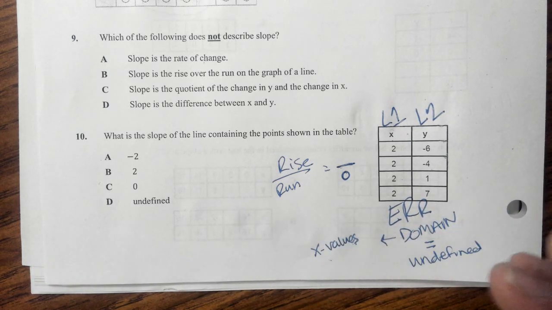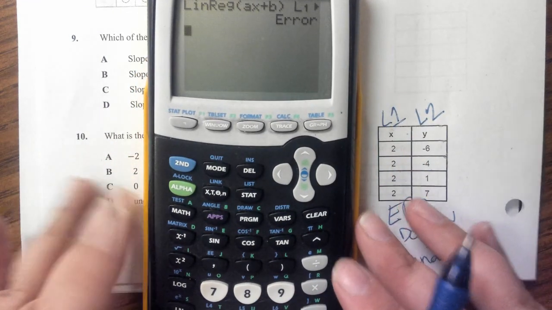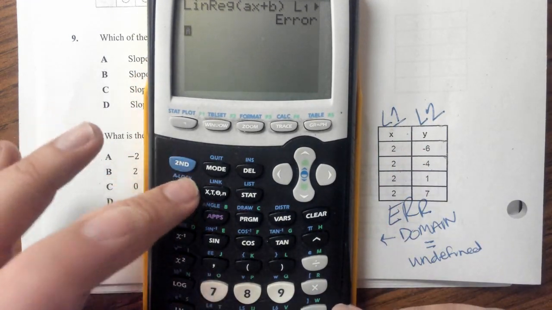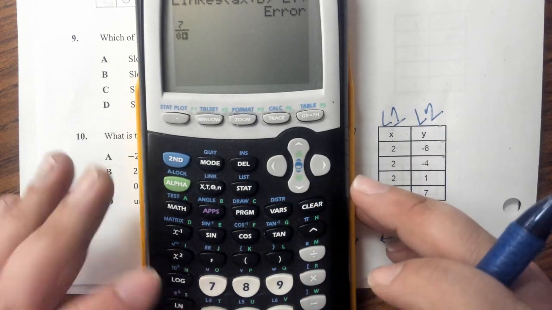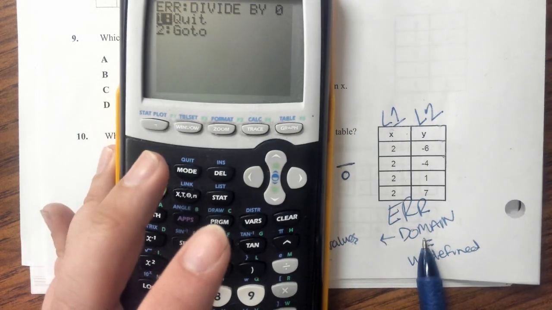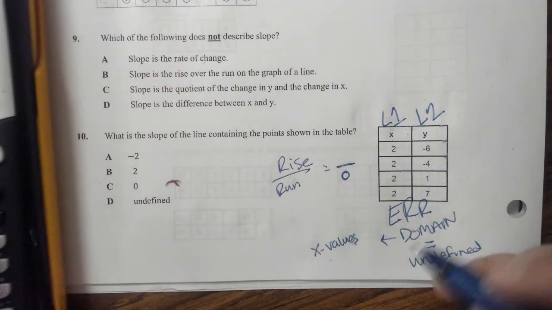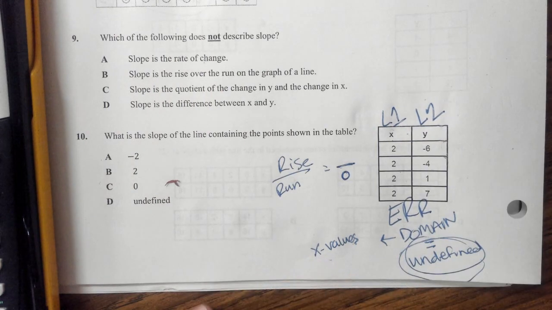And remember, when you're typing in a fraction on your computer, or calculator, my bad, something like alpha y equals 7/0, you get an error for dividing by 0. Domain and divide by 0 are the same thing. They just both mean that the value is undefined.